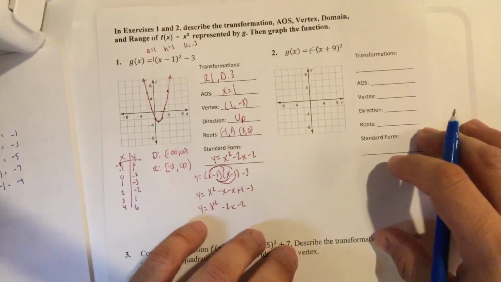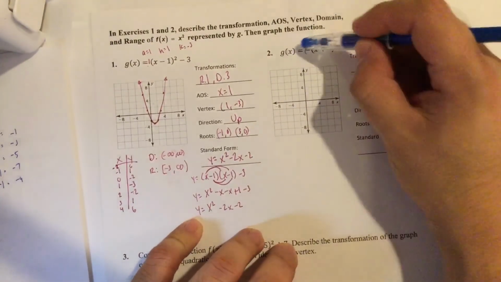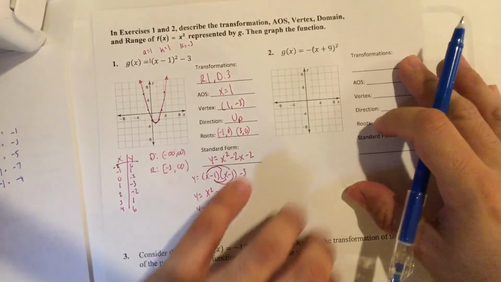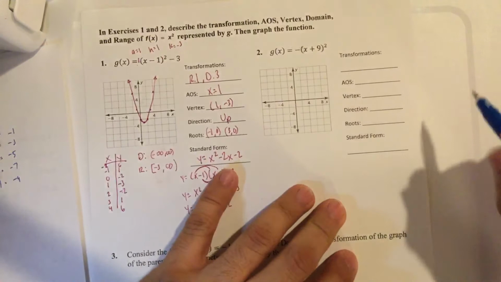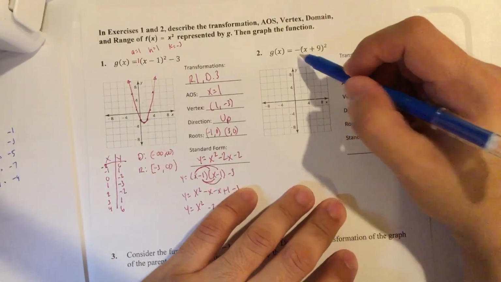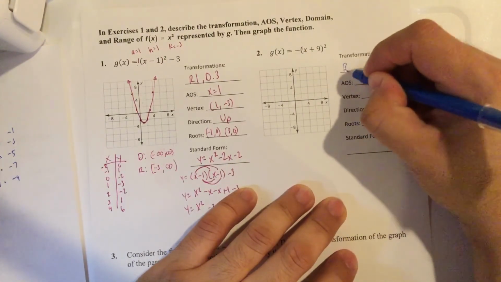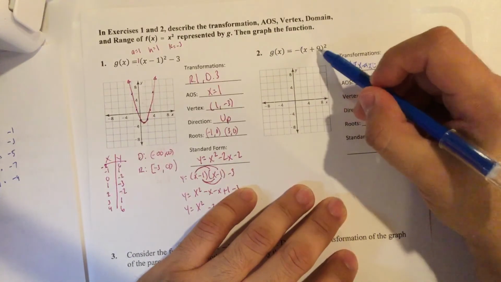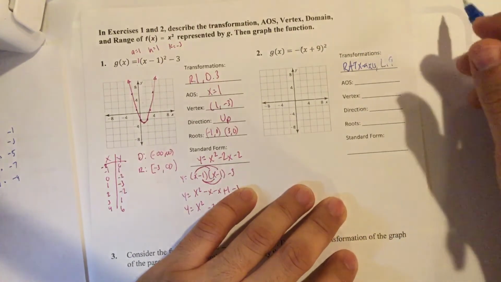So let's take a look here. I'll also do the table because tables are something that everybody can build. And you can also type this in a calculator, but just in case you are curious how to graph this by hand. So we just talked about the negative reflects it across the x-axis, which makes it face down. And this is left 9. It's the opposite of what we see.